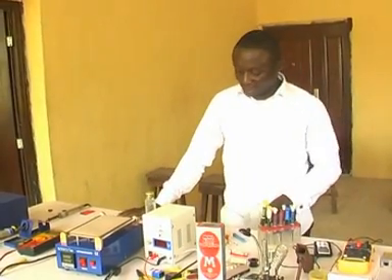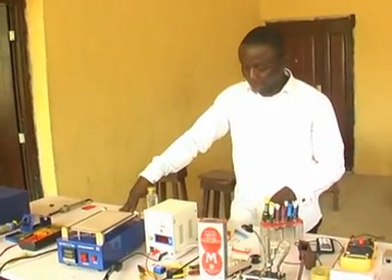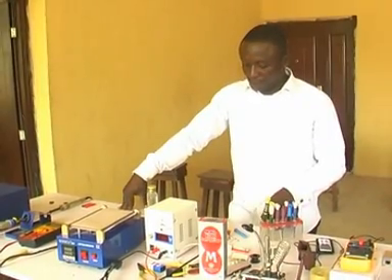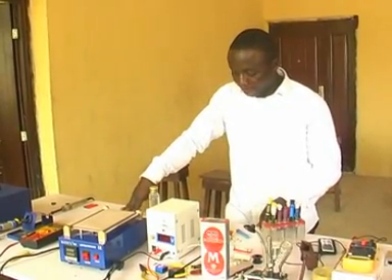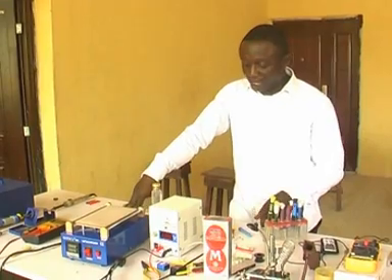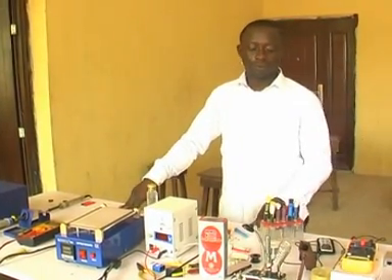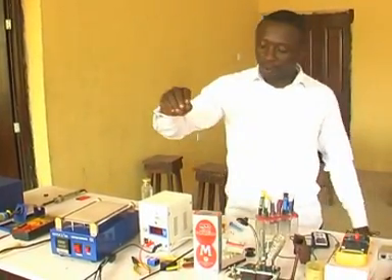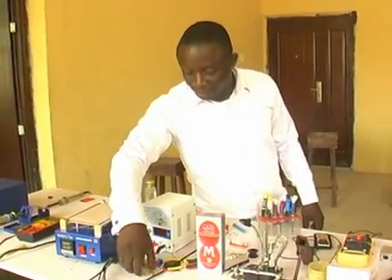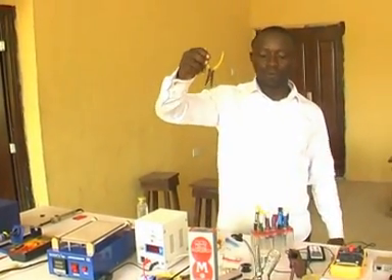The next one is miscellaneous tools. Under miscellaneous tools, we have the nose plier. This is a nose plier.